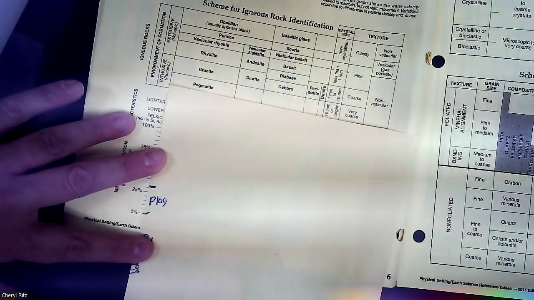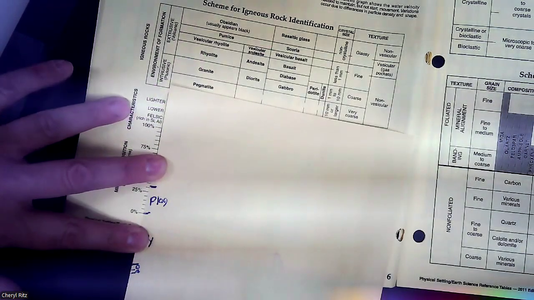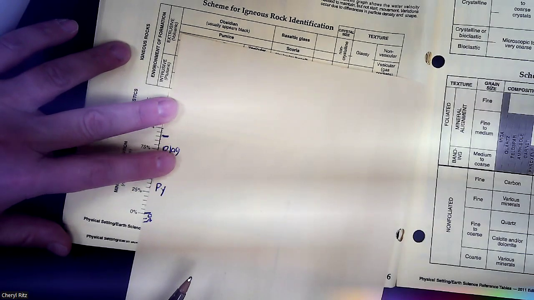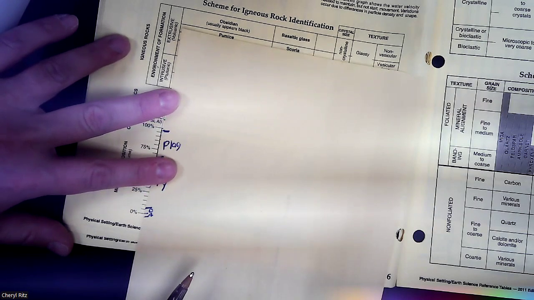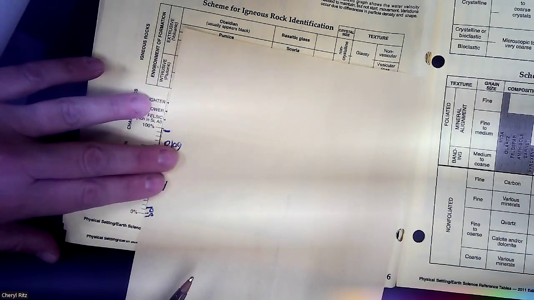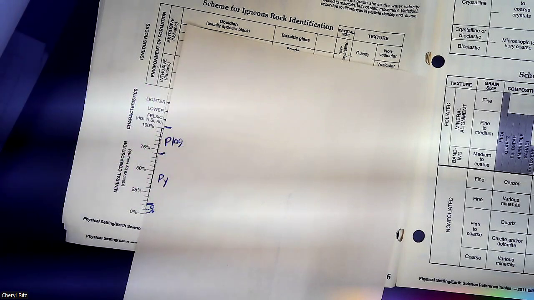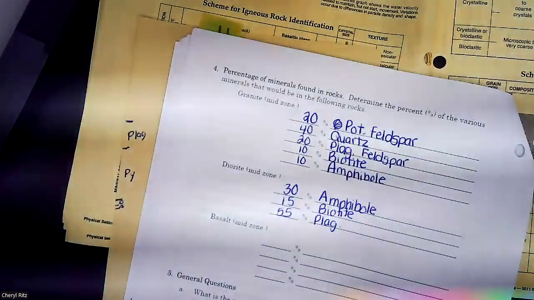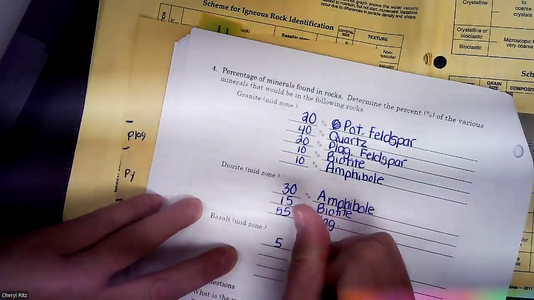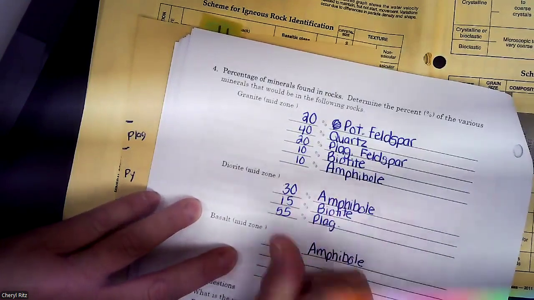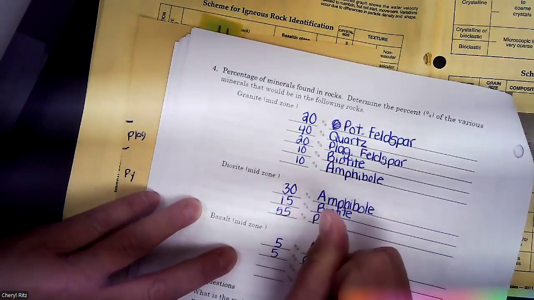So when you take this over, again, depending on what order you went in, to me, my plagioclase looks like it's a little bit more than 30. My pyroxene is 60. Olivine is about 5, and amphibole would be a little bit less than 5. Do you have to get it exactly dead on? No, you don't. Again, I went with 5 of amphibole for mine, 5 of olivine.